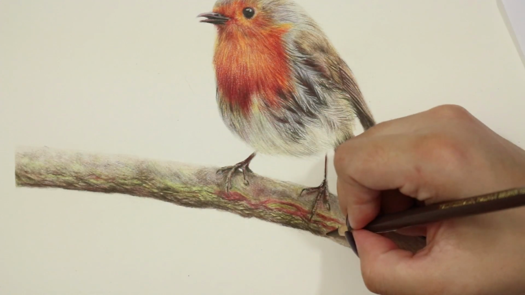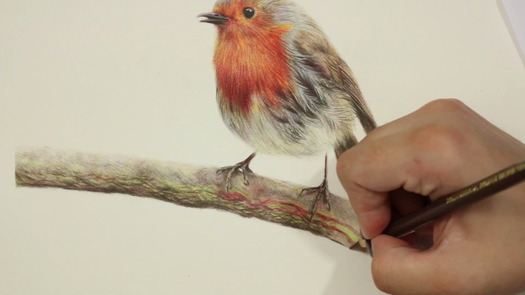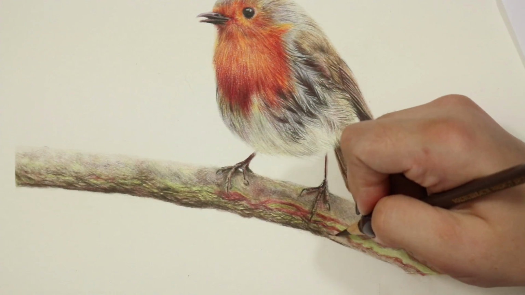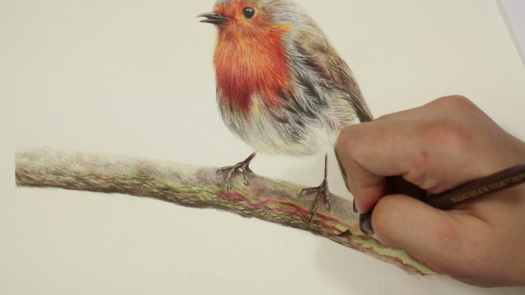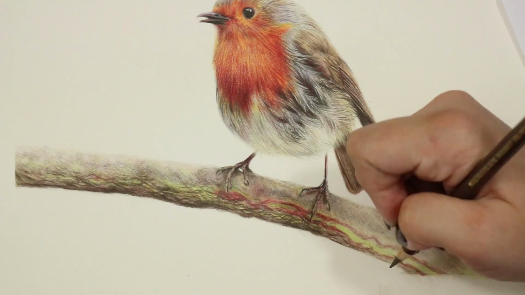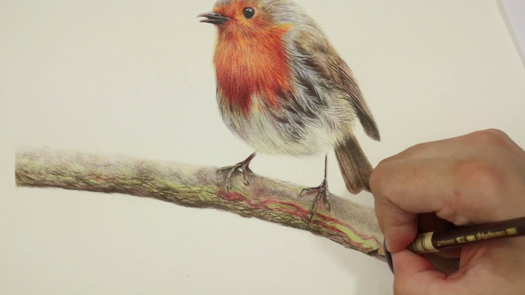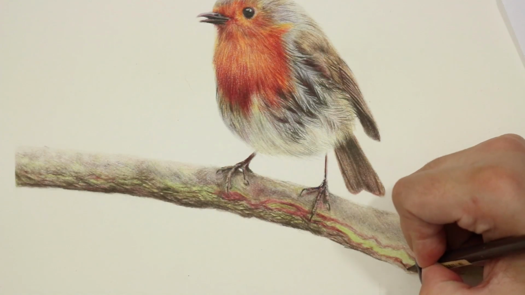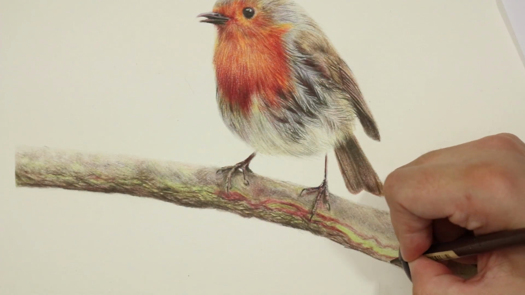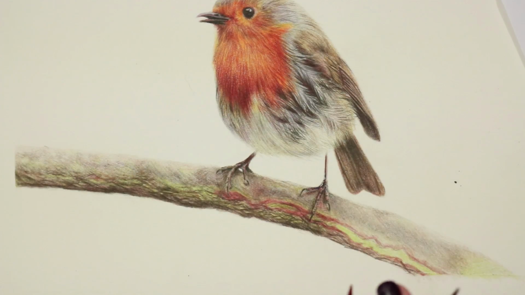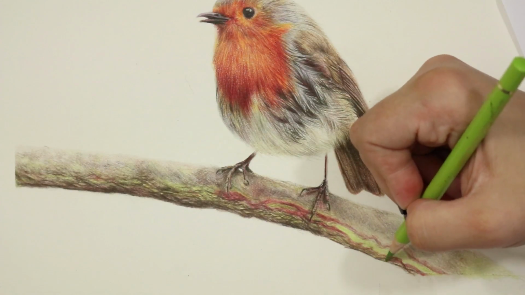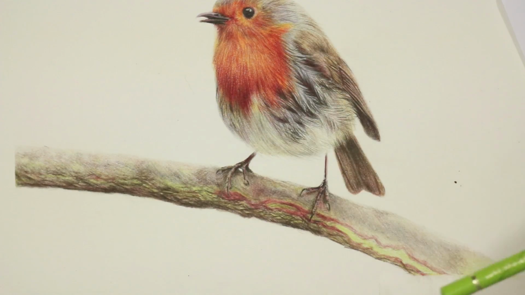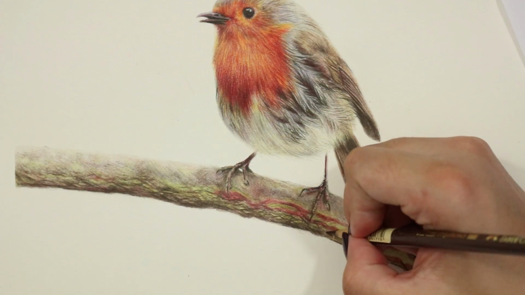I'm just going to switch to the walnut brown and just continue to add this last little bit of this texture down the bottom here. So add this last bit in. I'm going to tone it with some of that May green as well. And then just going to continue to darken.